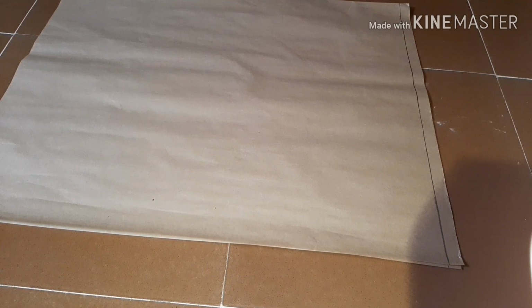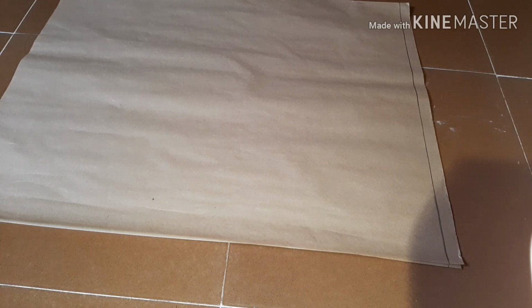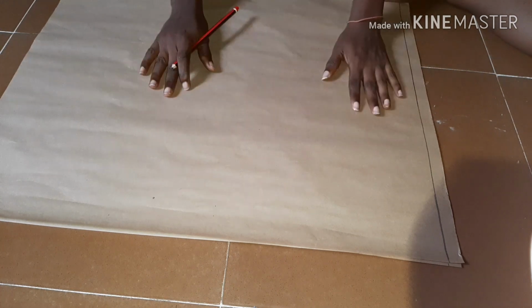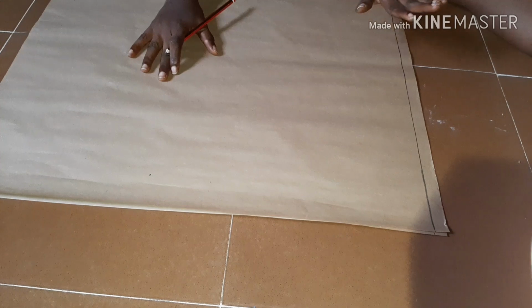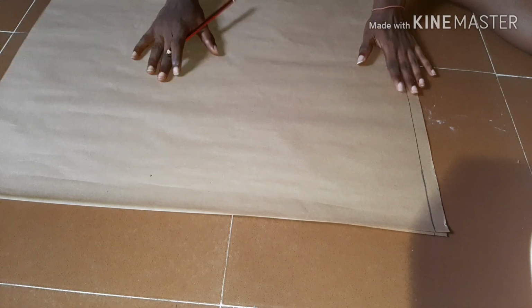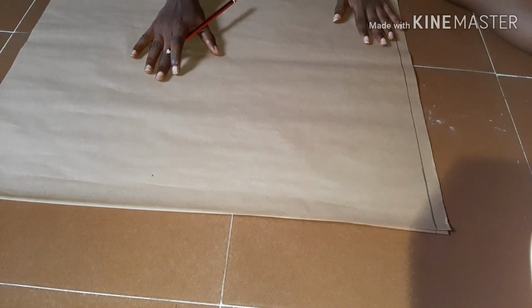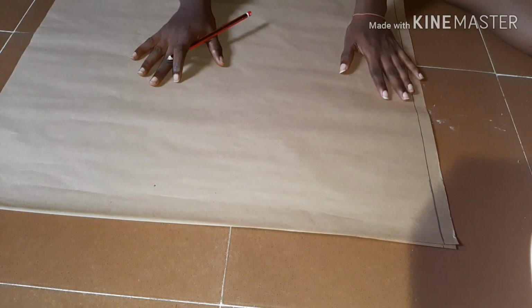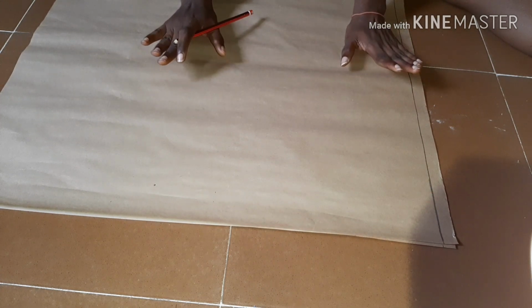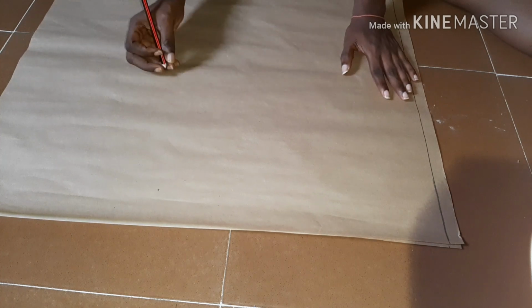Hello everyone, today we are going to be looking at how to sew a basic bodice dress, how to draft a basic bodice pattern. The measurements we are going to be using for this pattern are shoulder 14, bust 36, waist 30, and then we are going to make use of our upper hip also. That is not your actual hip. We are going to be using 38.